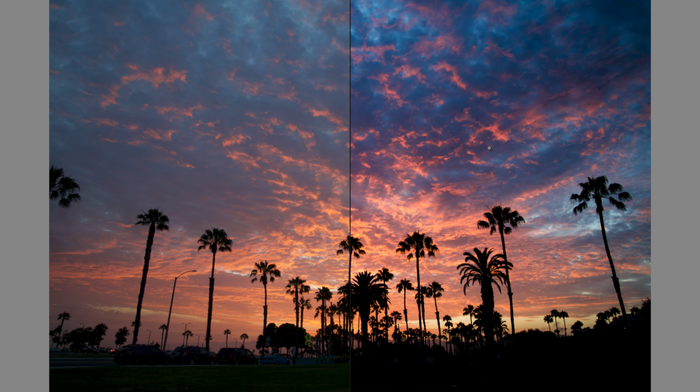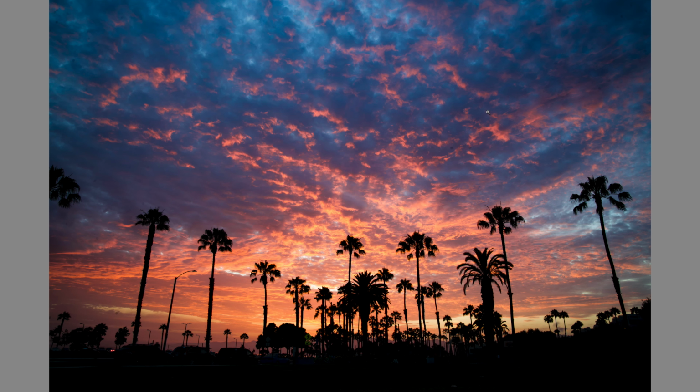What do you guys think? Does the right side look that much better than the left side? It was a pretty crazy night, so even though they looked good naturally out of the camera, just adding that extra layers of depth to the image really brings it out.